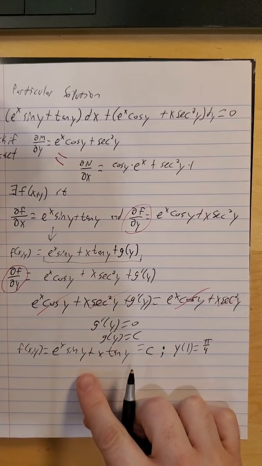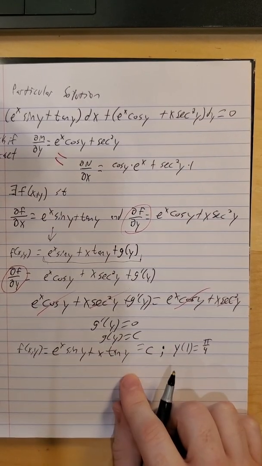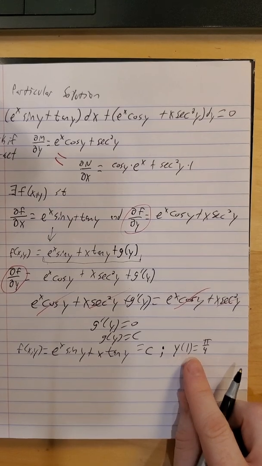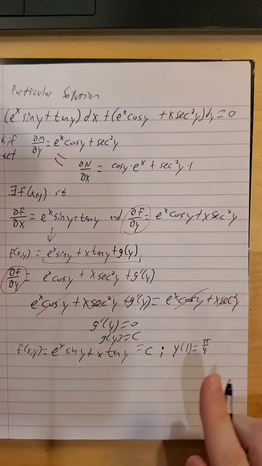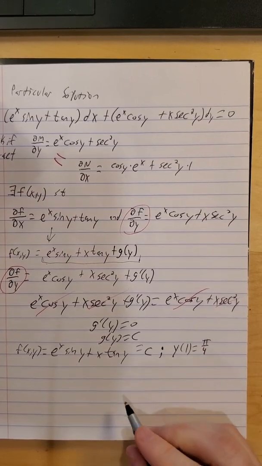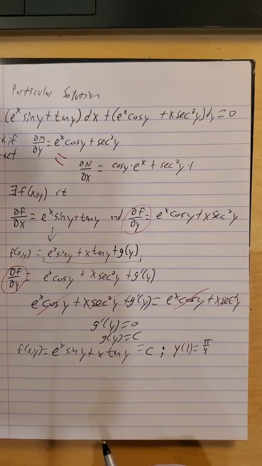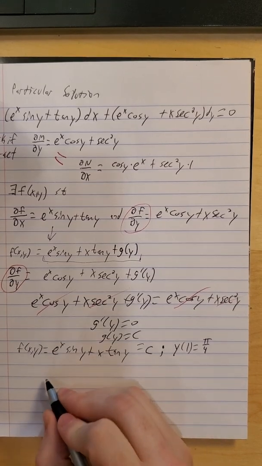So notice I don't even really have this thing solved for y. I don't need it to be solved for y. I know that this guy I'm going to plug in where the y's used to be. This guy I'm going to plug in where the x's used to be. And that will allow us to find c.